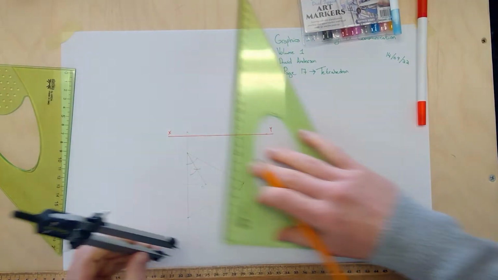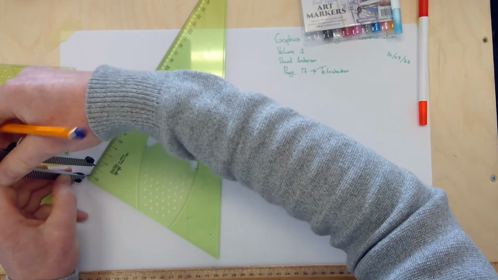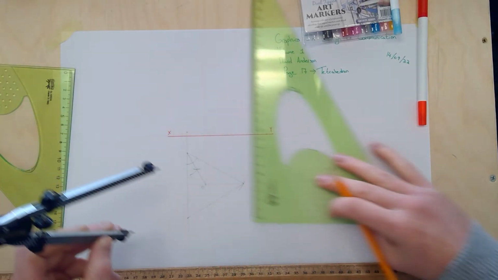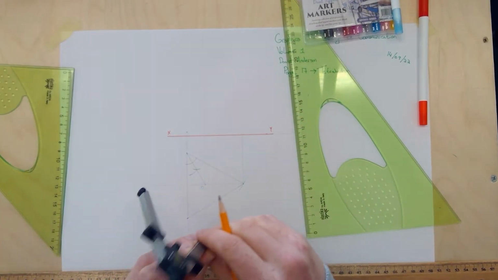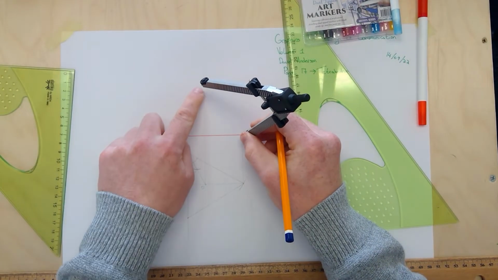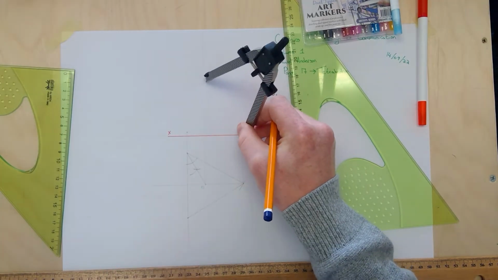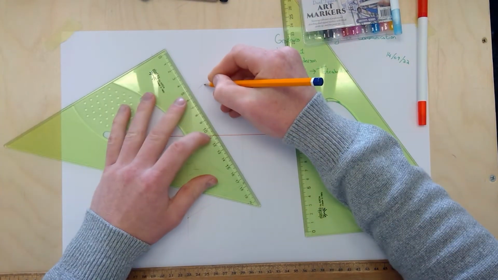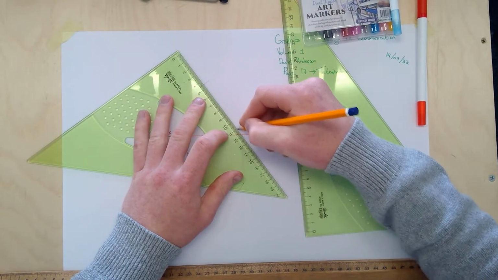So I set my compass once again to 75, the true length size of the side, 75. I have my point here found in elevation. I know it's along this line it's hitting somewhere, so I can just scribe my arc until I hit that line. Join these back down.